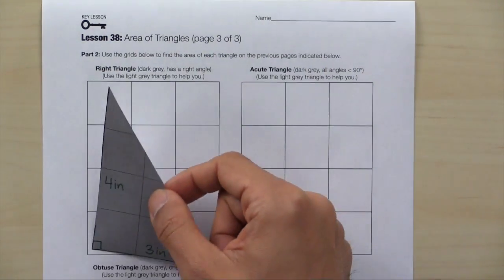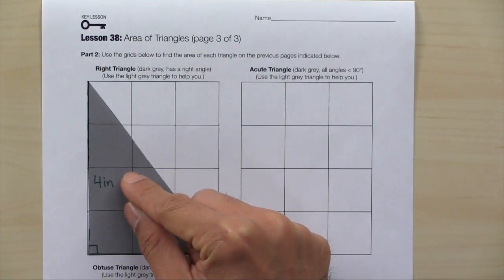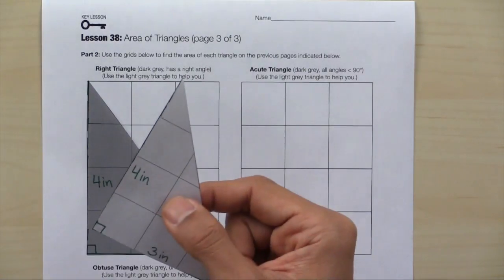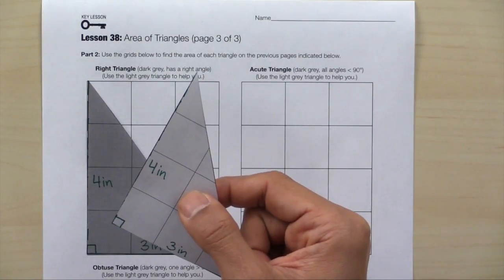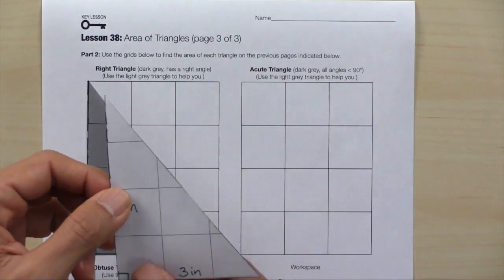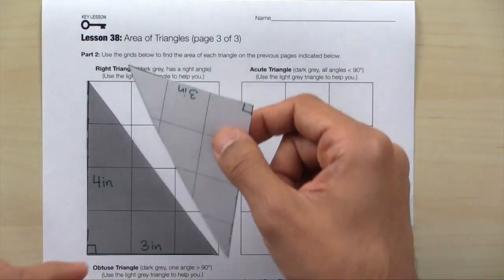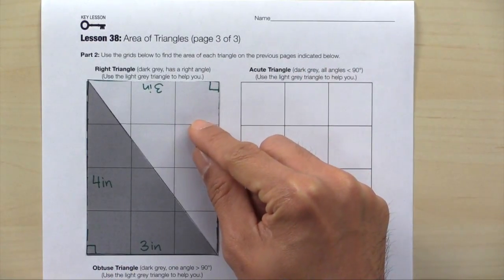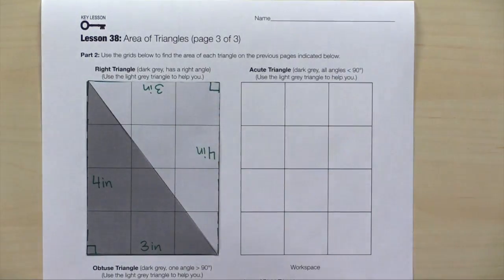Let's place the dark gray right triangle into the grid first. And now here's the light gray right triangle. And to make it fit into the grid, we're going to rotate it. And now, notice how they both fit perfectly into the grid.